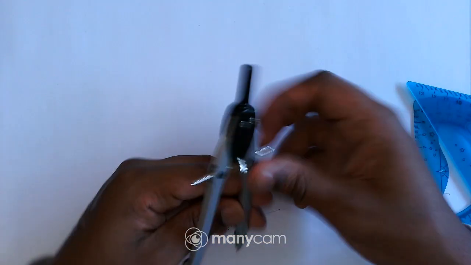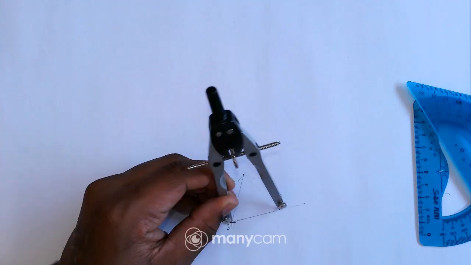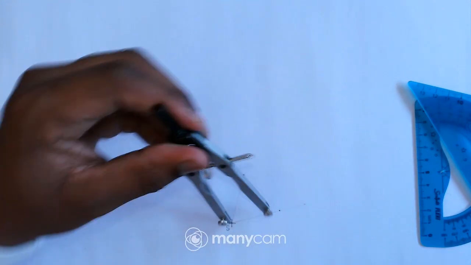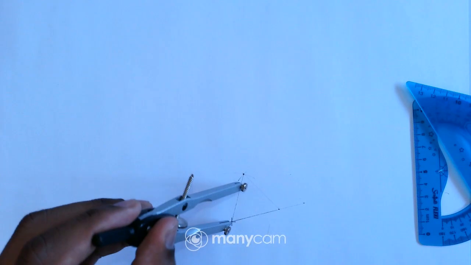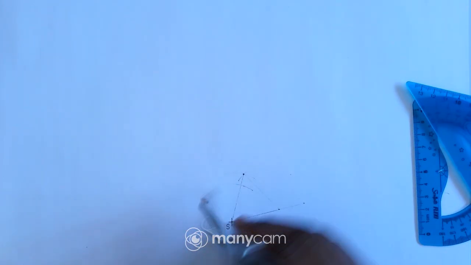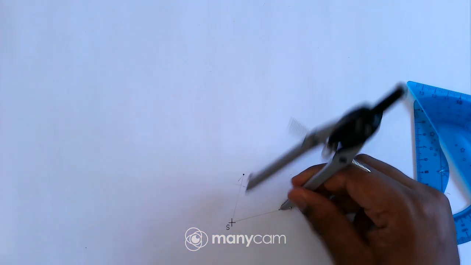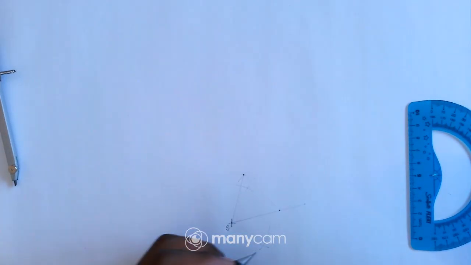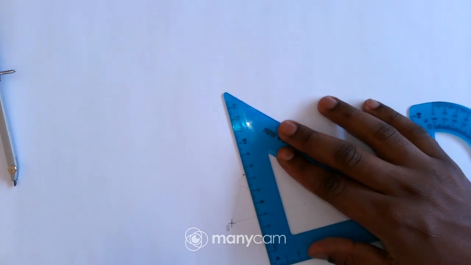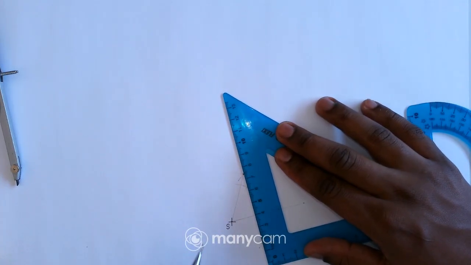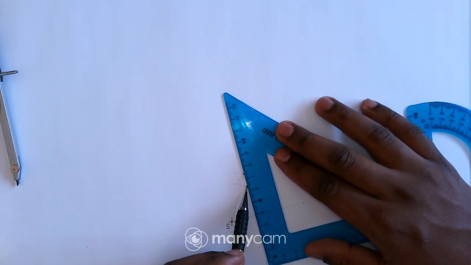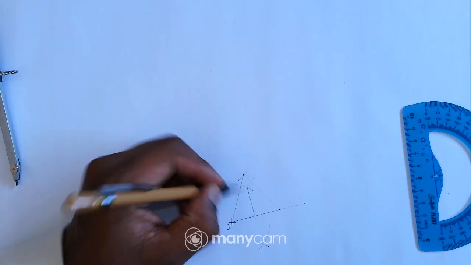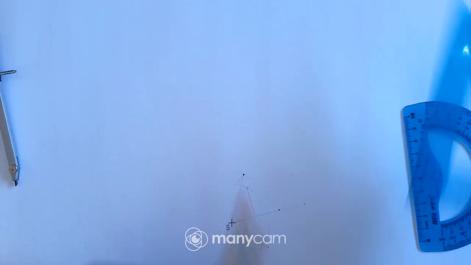Obviously I'll have to bisect two sides of the triangle. So I'll draw an arc down there, an arc up there, then put my compass on this side, an arc up there, an arc down there. Let me extend that arc there. Where the two arcs intersect is a point, even down here. I'll connect those two points, but I'll just draw a light construction line there, just to get the center point of the triangle. Then even this side I'll do the same thing.